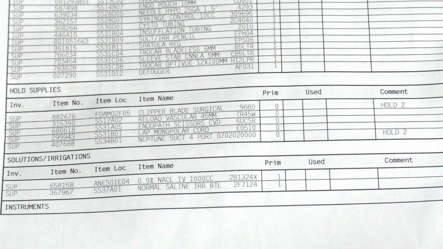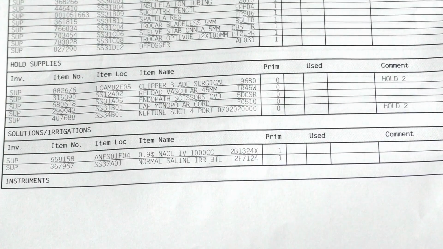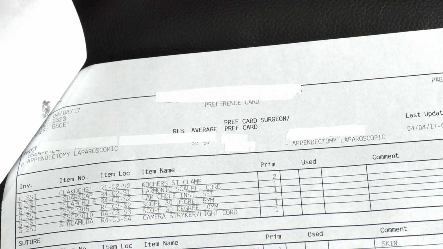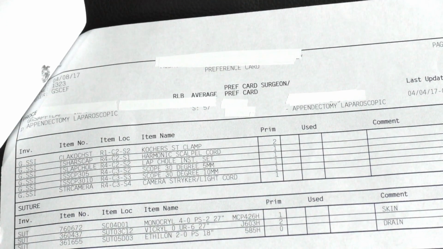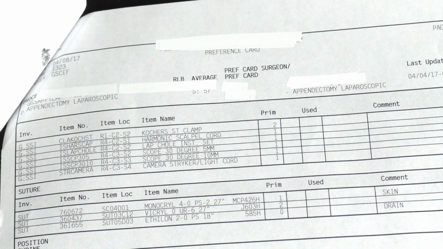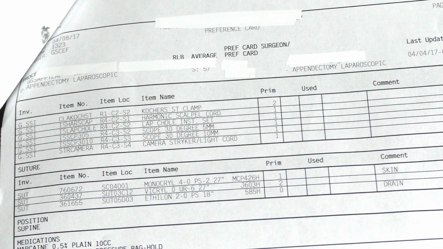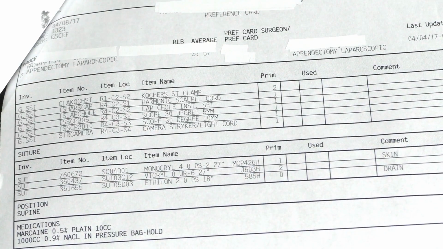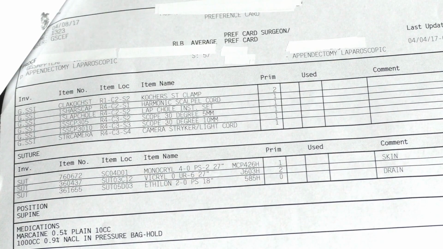Continuing on, we have irrigations. Pretty simple for that. You're going to have saline on the field. Flipping the page over goes on into our instruments. Instruments that you're going to be using for the case, and sometimes in the comment section we'll have instruments that you need to keep on hold for the case. It's a laparoscopic case, so it's a good idea to always have like a major tray outside the room or a major tray on hold just in case, because you never know.